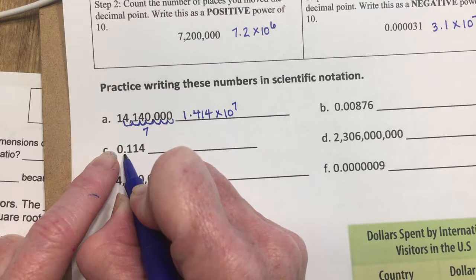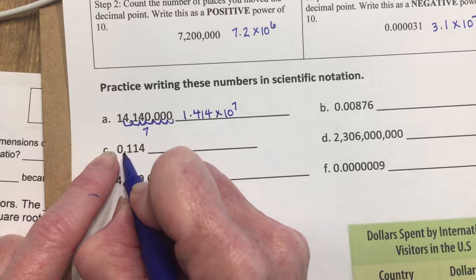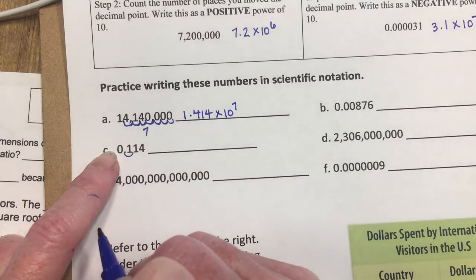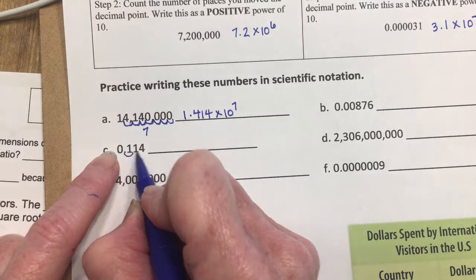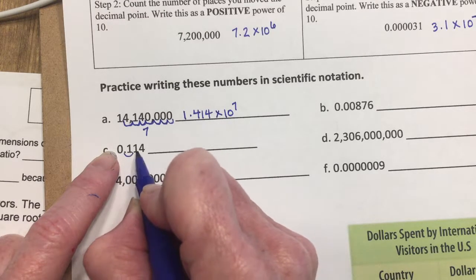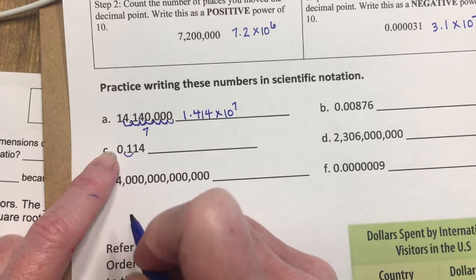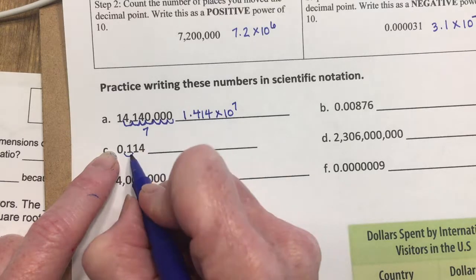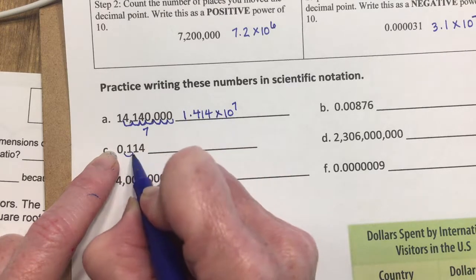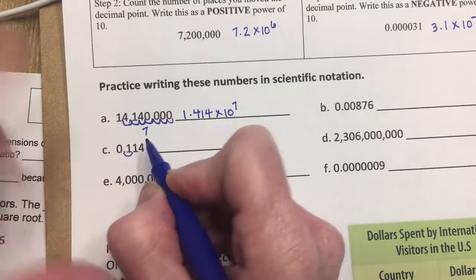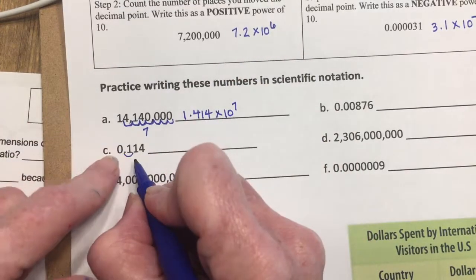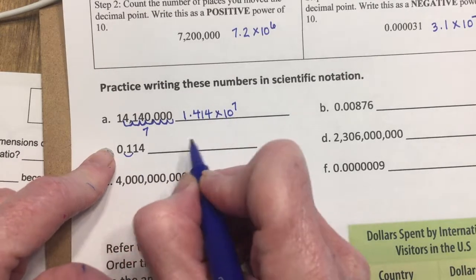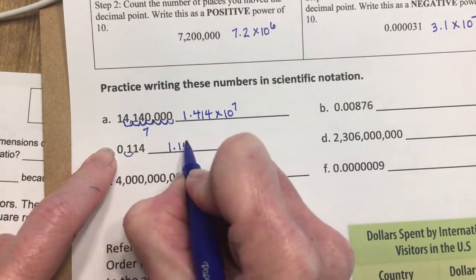All right, here I'm starting with 0.114. I've got to get a number between 1 and 10. If I move it here, is that a number between 1 and 10? Yeah, this is 1.14. Is that what I want, or do I want to go one more? If I go one more, it's 11.4, bigger than 10. That's too much. So I always move it so that it's 1 point something. It needs to be 1 digit, point something.